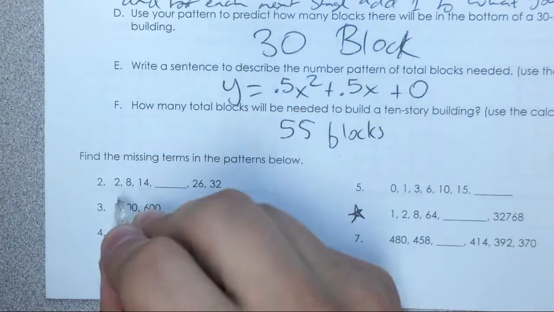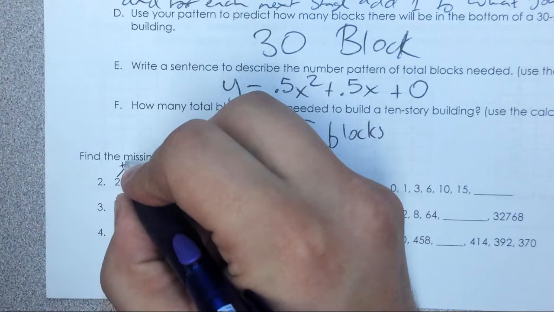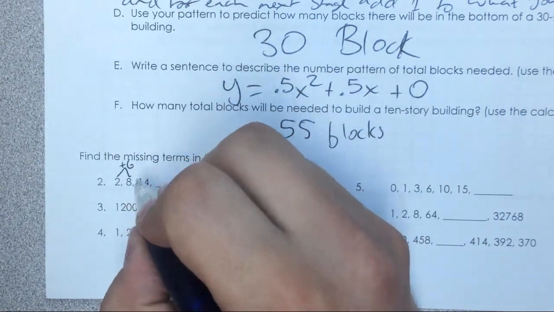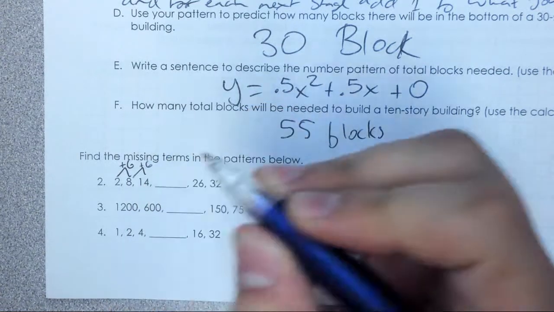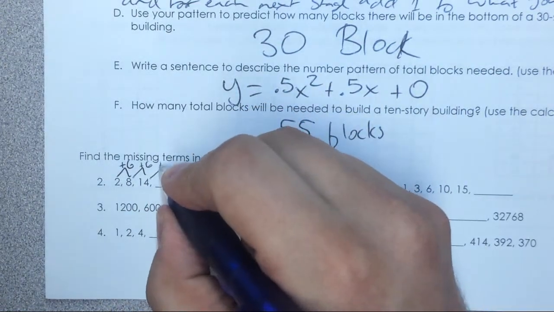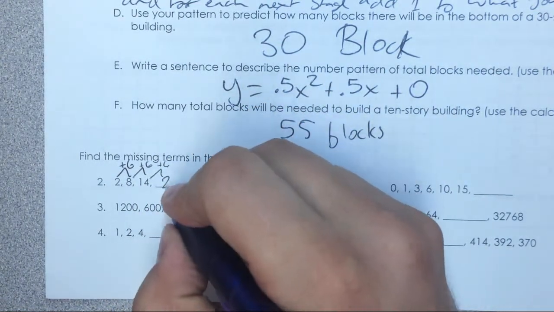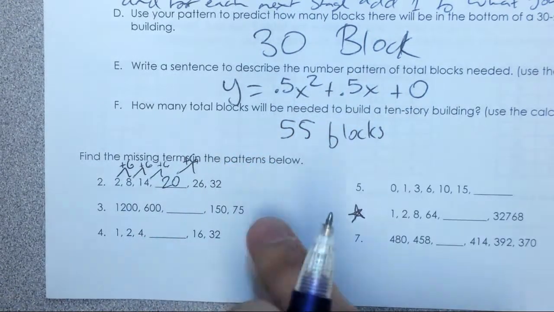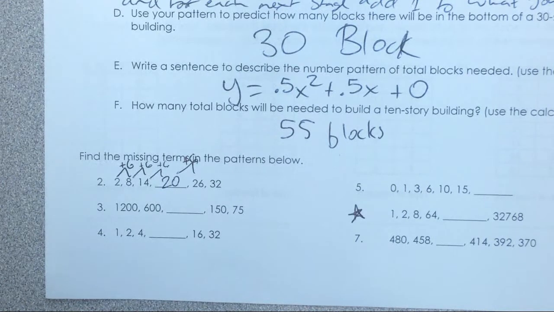Looking at my patterns here, number 2, I like to check out the plus patterns because I like to keep it simple at first. So plus 6 to get me from 8 to 2, plus 6. So it's looking like that's probably going to be the case. So plus 6 would be 20, and then 20 plus 6 would also be 26. That definitely fits my pattern, so that would be it there.